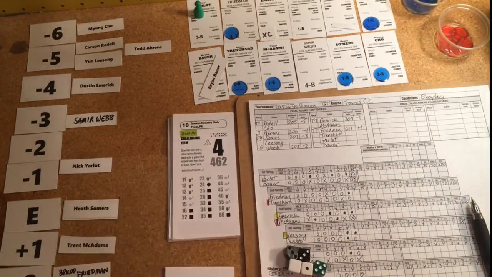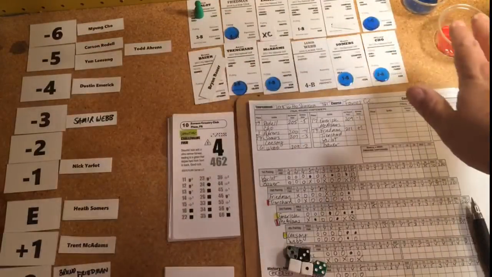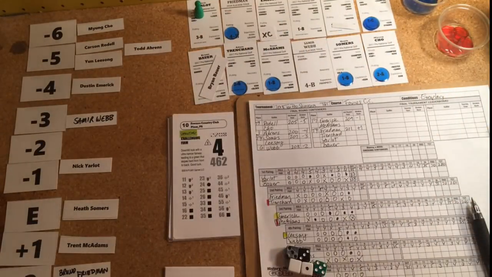Score sheet cards, usually I have the score sheet, or the leaderboard across the top. I'm trying to do it this way today just to see if it's any more convenient. I got rid of my dice tray.